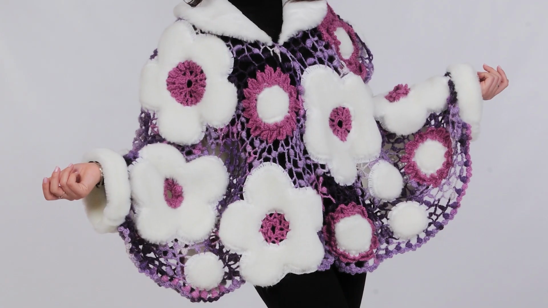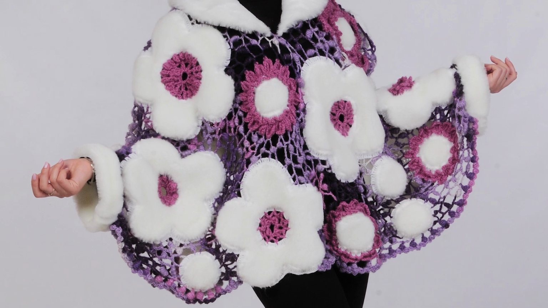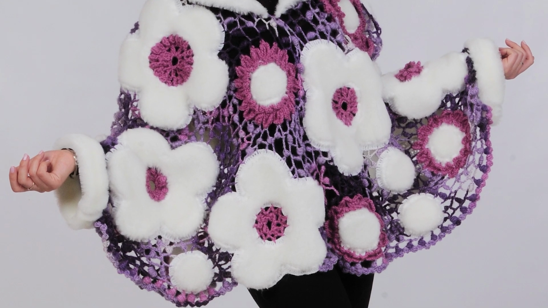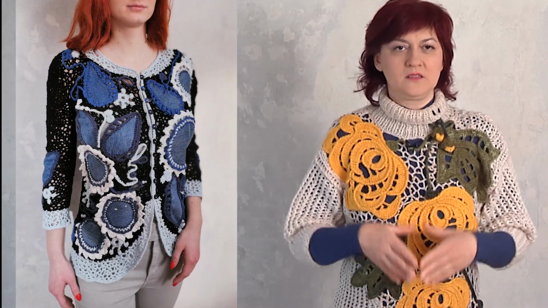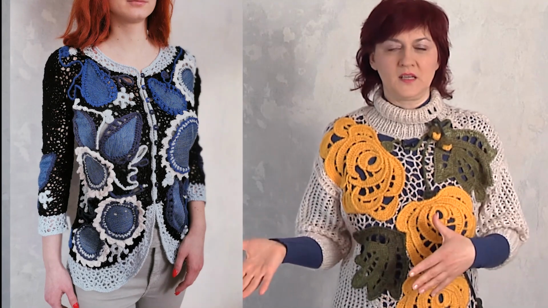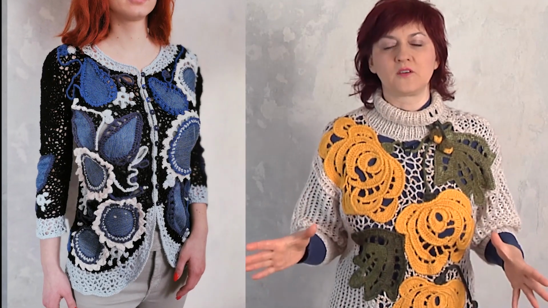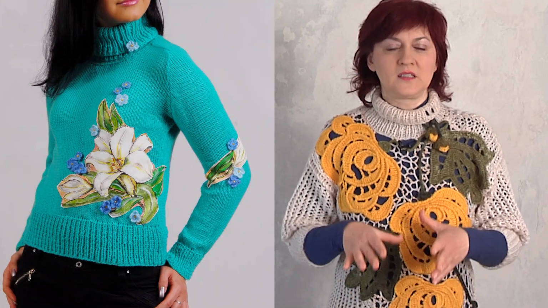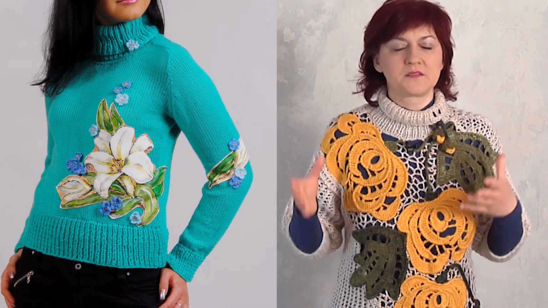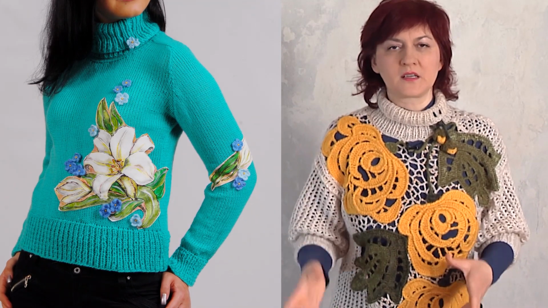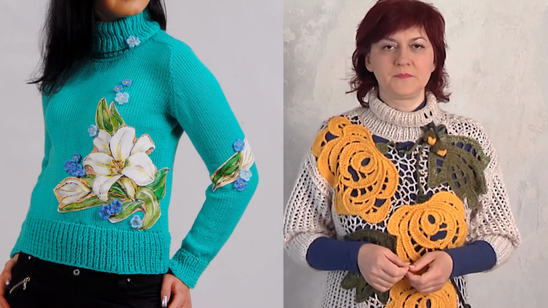The next direction is flowers made of fur, leather, fabric. There is an example on the screen. This wrap is made of flowers that are joined together with mesh. For this one we used jeans and 4 colors of yarn. For example, you can create a flower made of fabric, then crochet a trim around it. Now let's look at the warm sweater that was decorated with leather and small created flowers. Also, such leather flowers can be used to decorate tablecloths, covers, blankets.